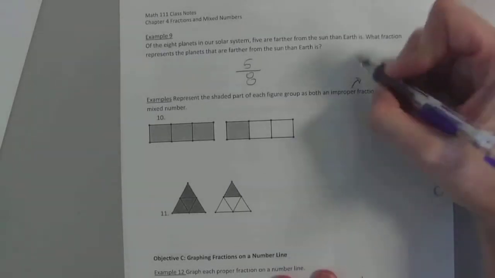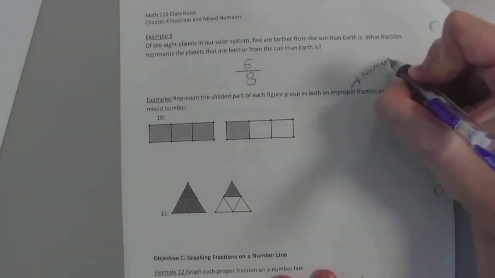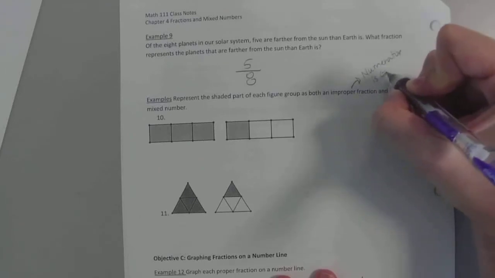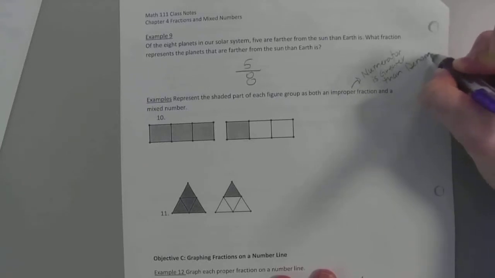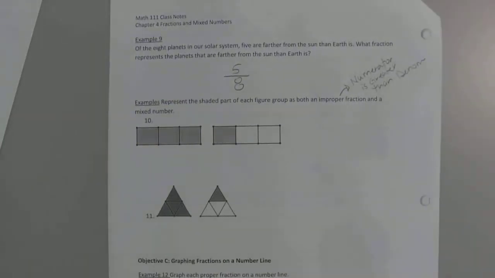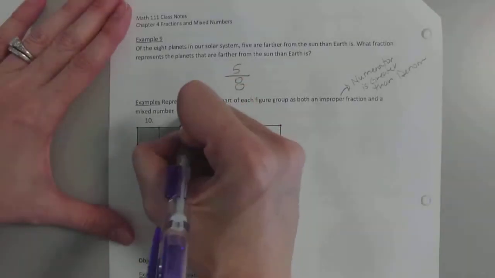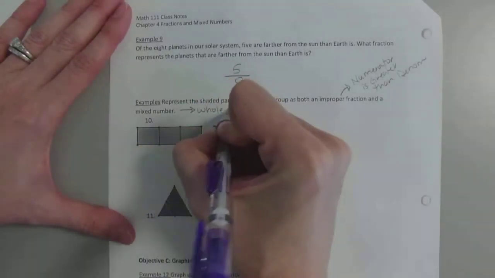What we have to do is represent the shaded part of each figure group as both an improper fraction, so this is numerator is greater than denominator, okay? So improper fraction, I feel like if you're older, we grew up learning that improper fractions were just wrong. Like should never have a bigger number on top. And now they've kind of turned it on us a little bit. They say, okay, actually a lot of math is better if you have an improper fraction. So improper fractions are not as bad as they once were given.